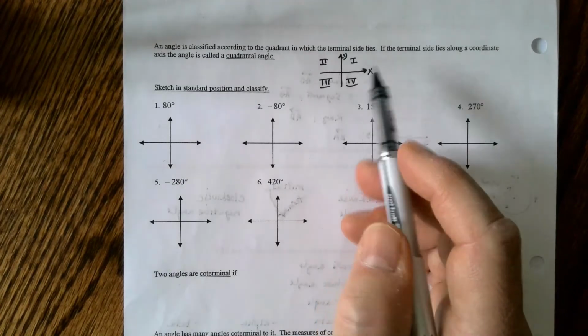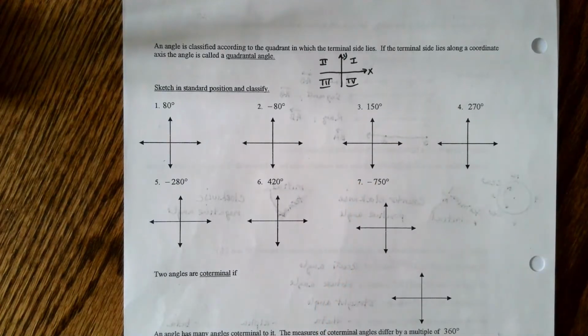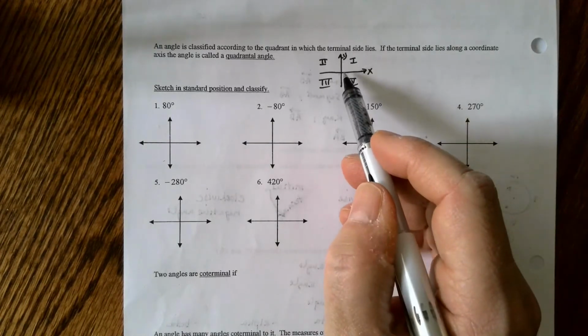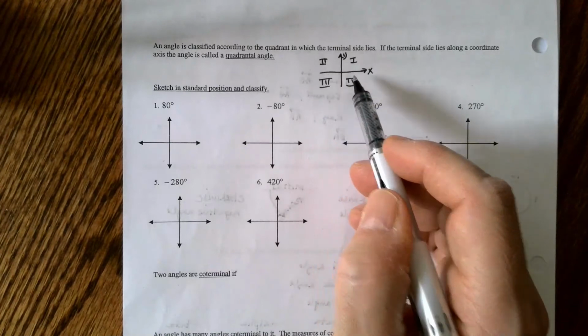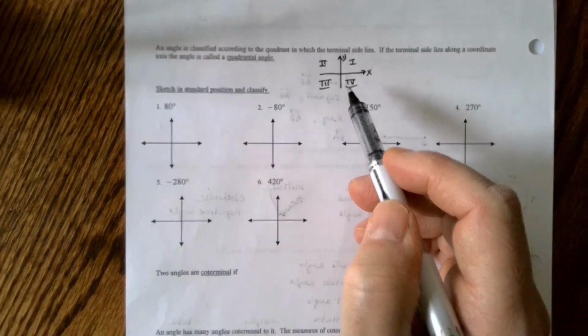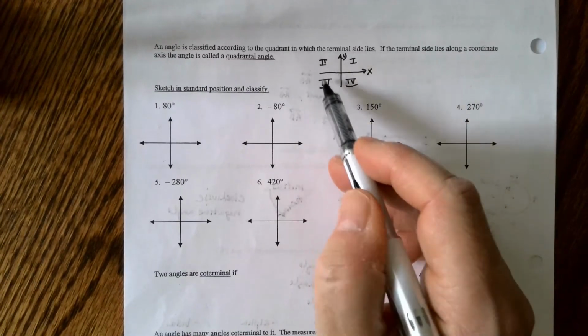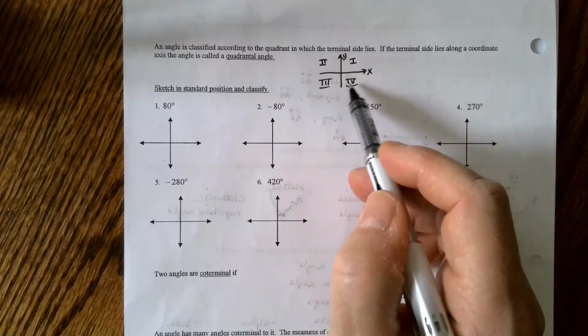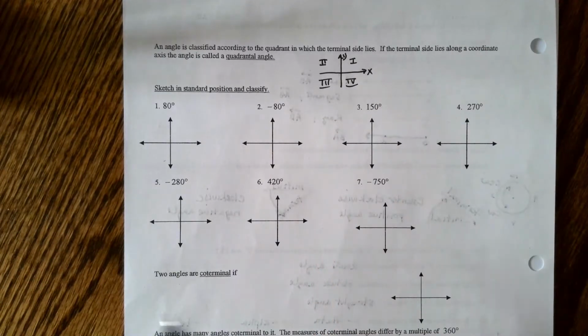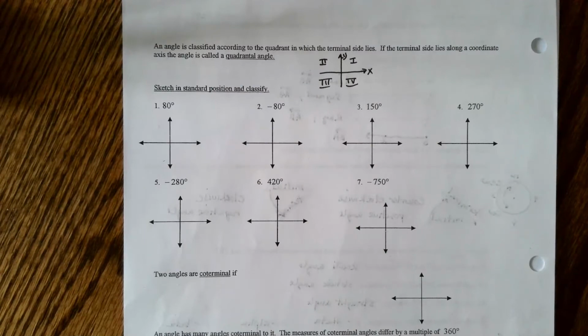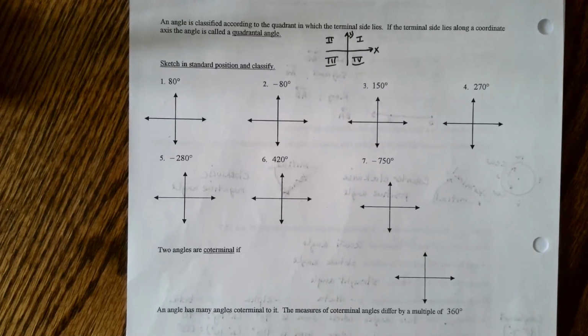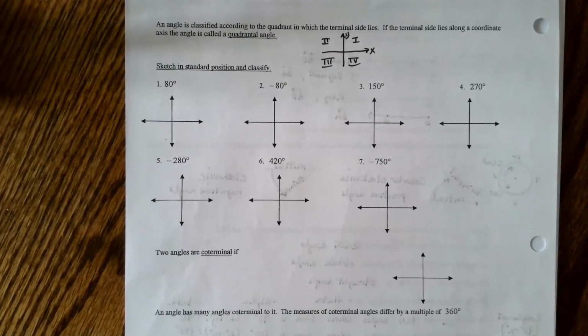So even back in middle school, your teachers were trying to get you to understand that positive angles start and rotate in a counterclockwise fashion. Okay? And that's why your quadrants are 1, 2, 3, and 4. Counterclockwise means that the hands are rotating opposite of clockwise. So now what we're going to do is sketch some angles. Sketch just means to draw, and then we want to classify.